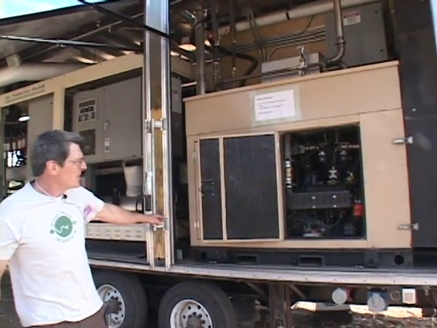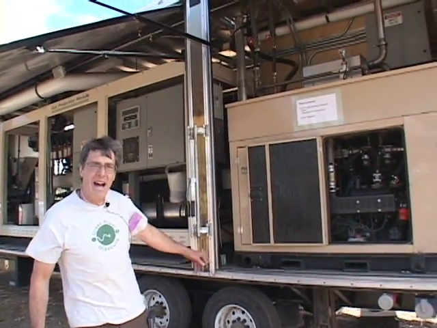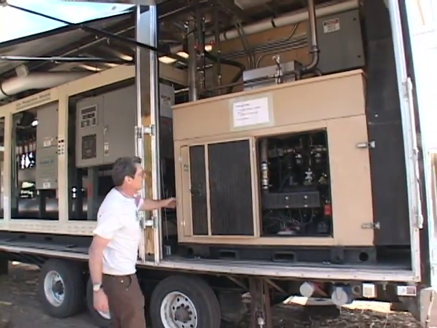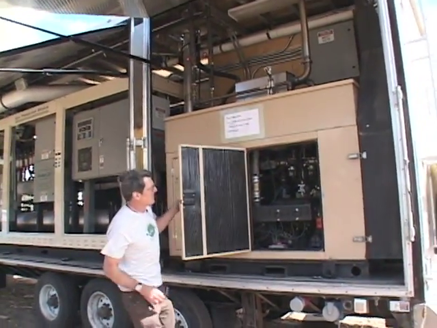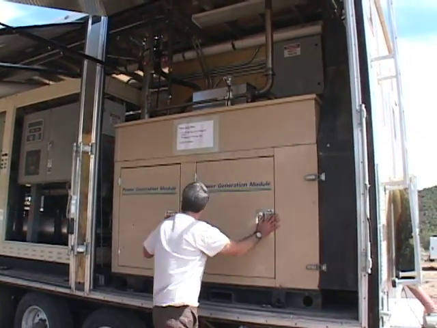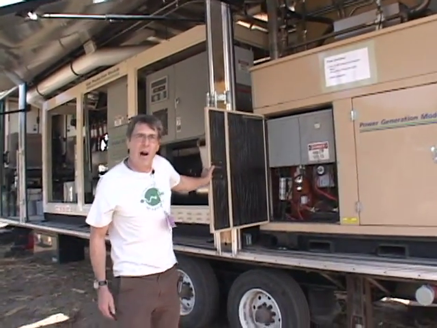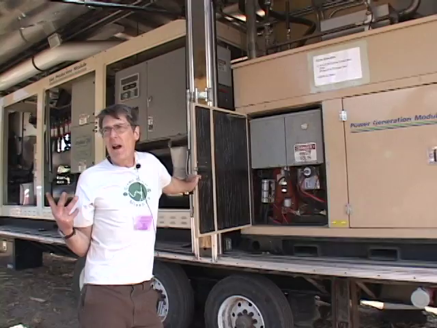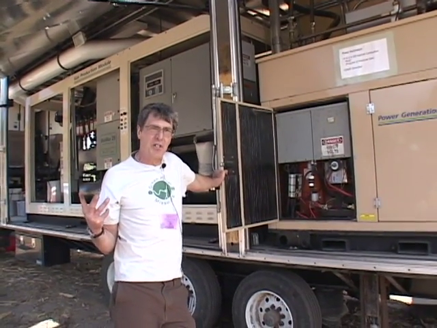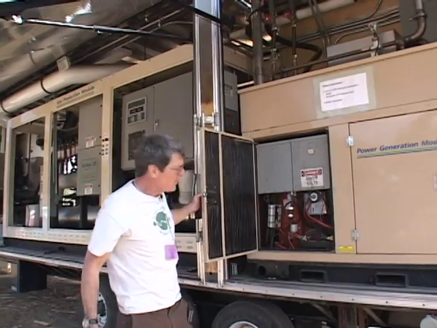Chevy V6 operating on wood gas. 25 kilowatt electricity. 480 volt three-phase electricity is being produced by this.